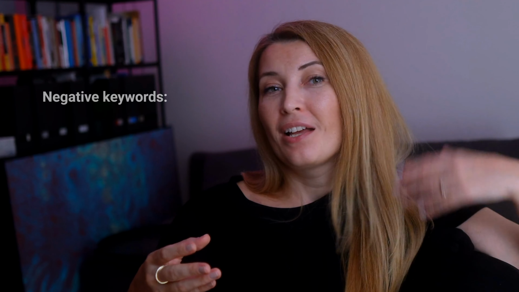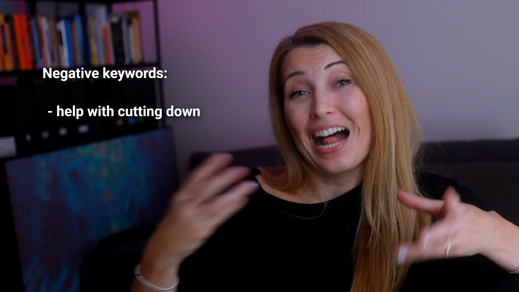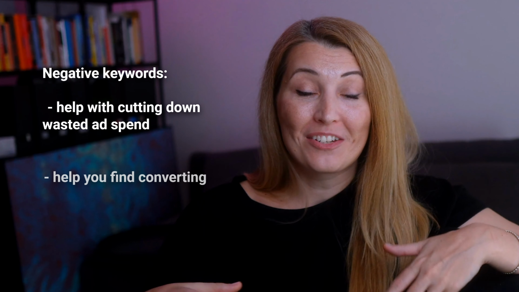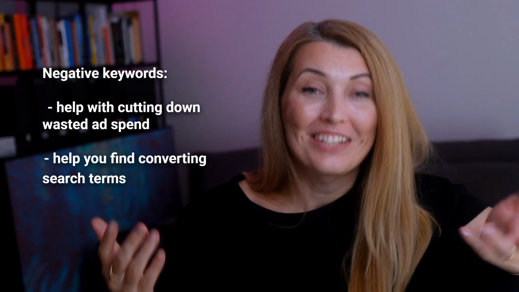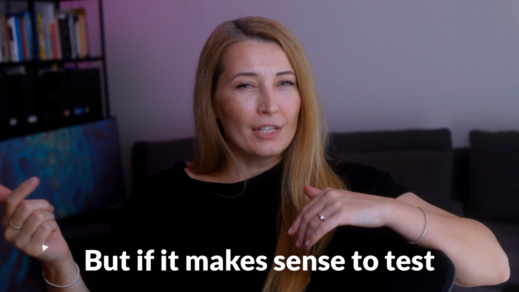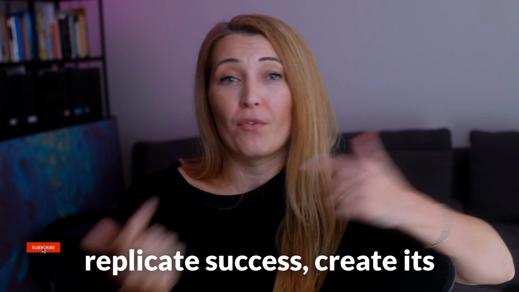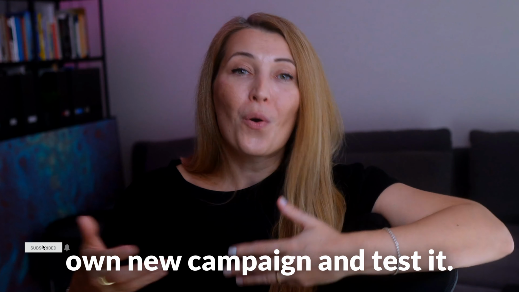Final takeaway, adding negative keywords can help with cutting down wasted ad spend and help you find really good search terms that you might not have thought of and try them in their own campaigns. Really, it comes down to being open-minded. If something is completely irrelevant to your product, probably that is negative. But if it makes sense to test it out and see if you can replicate success, create its own new campaign and test it.